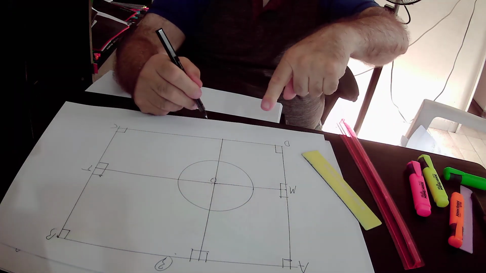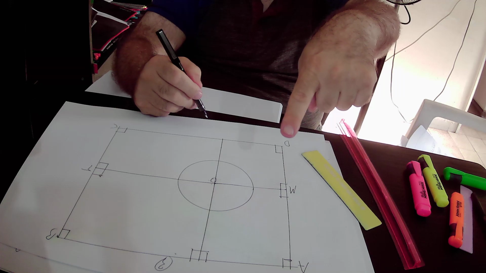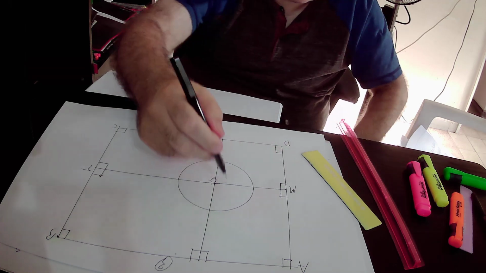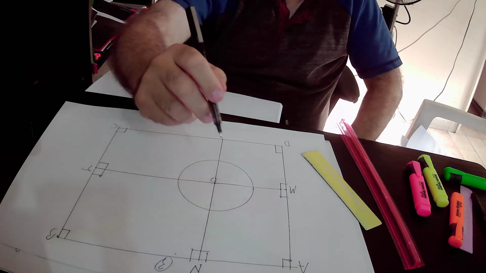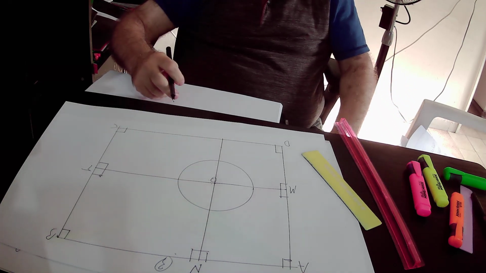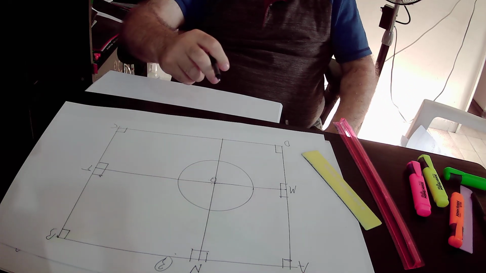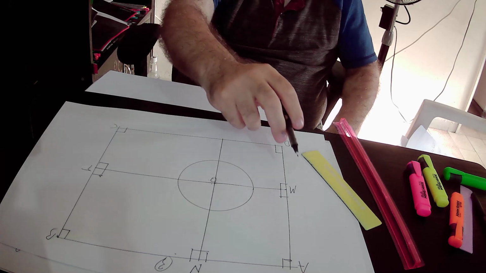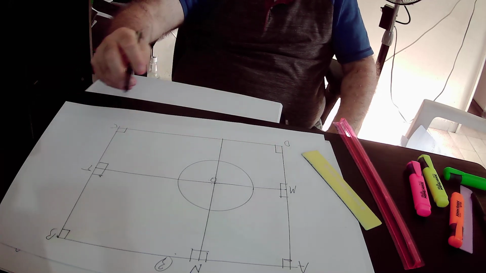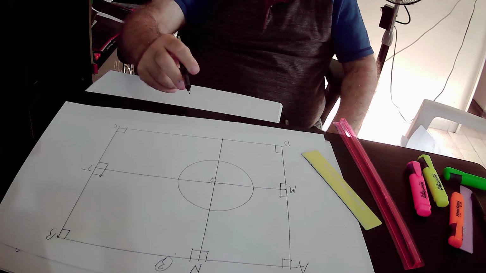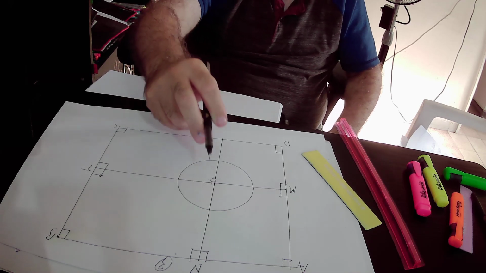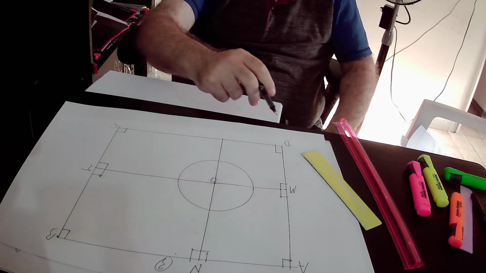We define the touching point of the perpendicular from point O and AB as N. Again, because side AB in rectangle ABCD is parallel to side DC, the perpendicular from point O to AB must also be perpendicular to DC.